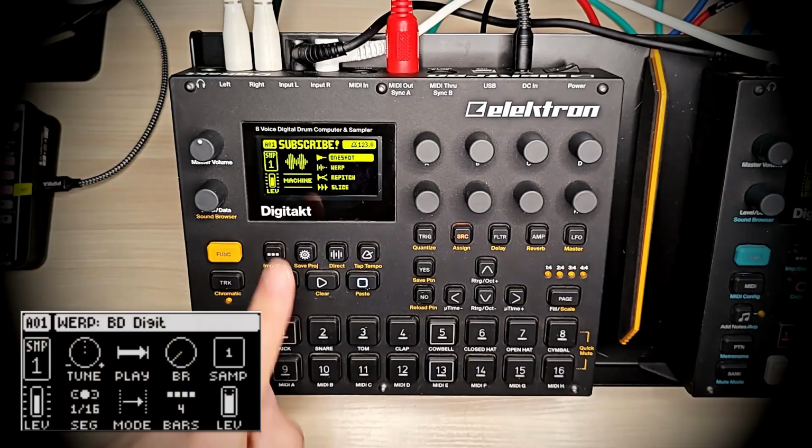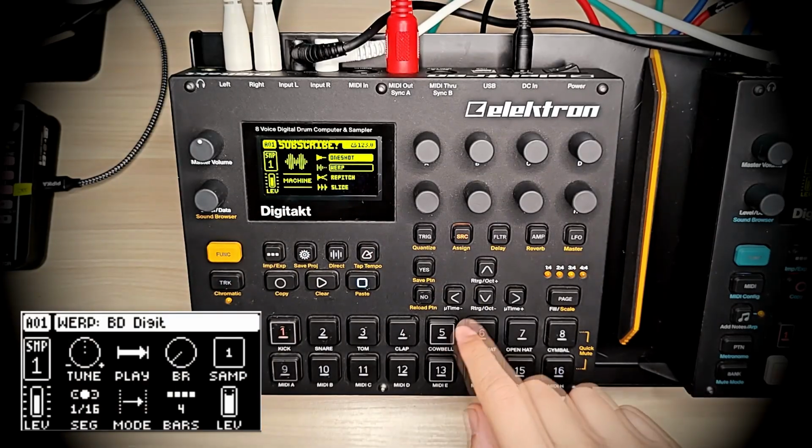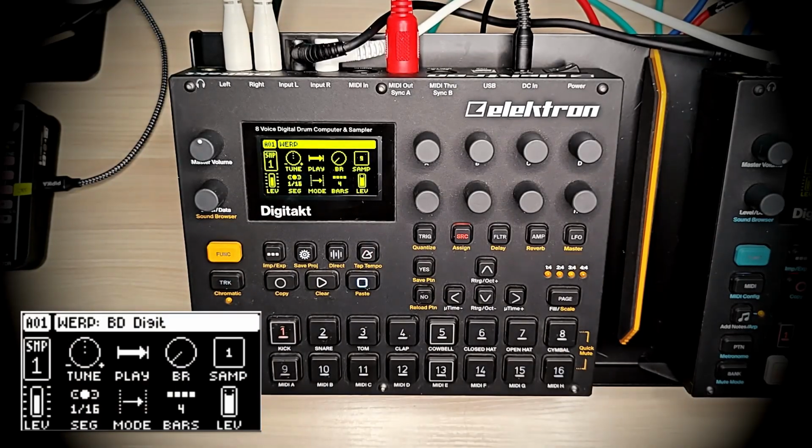The next machine is warp. This machine allows samples and loops to be automatically stretched to the tempo of the pattern. The available parameters are mostly the same, but there are 3 new ones. Seg means segment size. The time stretch of this machine works by dividing the sample into smaller bits. This parameter changes the size of those bits, from 1/8 to 1/32. Mode defines if these bits should be played in reverse, reverse loop, forward, or forward loop. And finally, bars sets the total duration of the sample measured in bars.